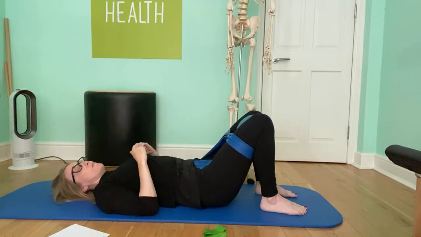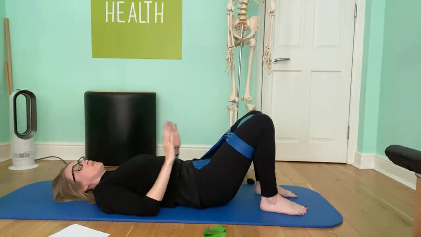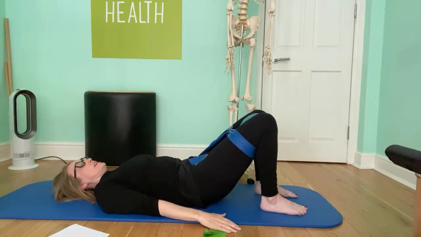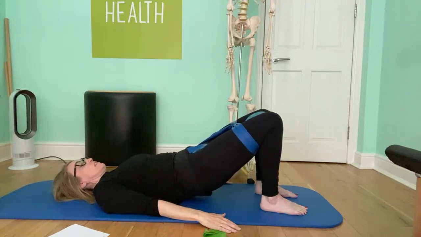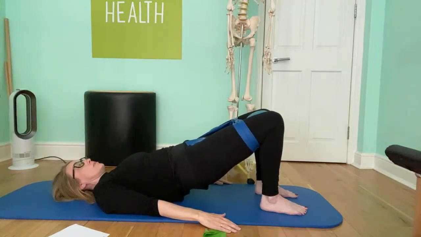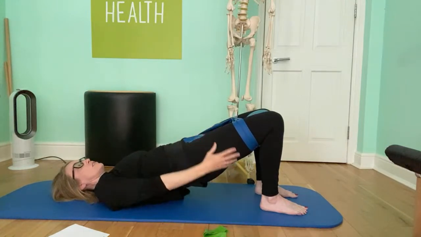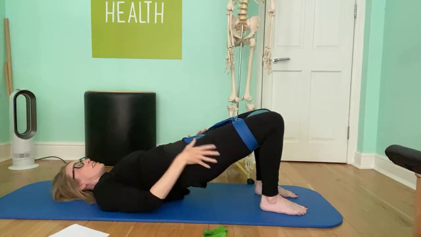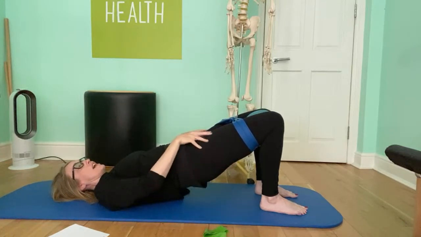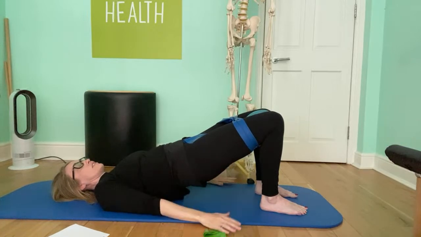Good, and we're going to do one more. Remember, do what you can, you don't have to do as many as me. Try and find that tripod. Are your feet rolling out? Are they rolling in? Think of the circumference, 360 degrees wrapped around your pelvis. Everyone working as a team.